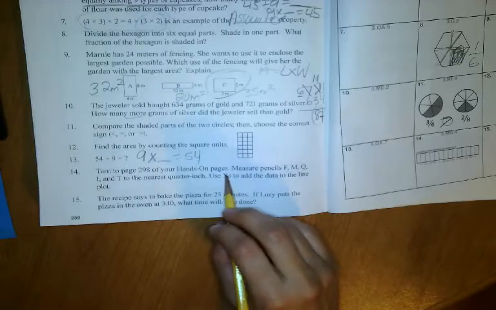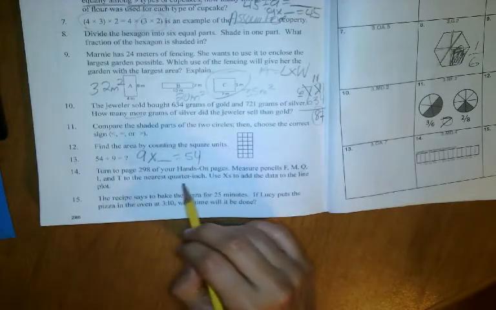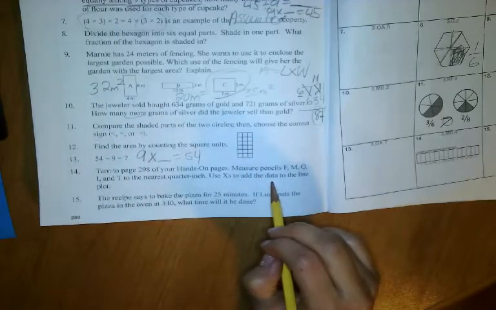Number 14. Turn to page 298 of your hands-on pages. Measure pencils F, M, Q, I, and T to the nearest quarter inch. Use X's to add the data to the line plot. If you have a ruler, go ahead and do it. If you don't, I would just skip it for now and don't worry about it.